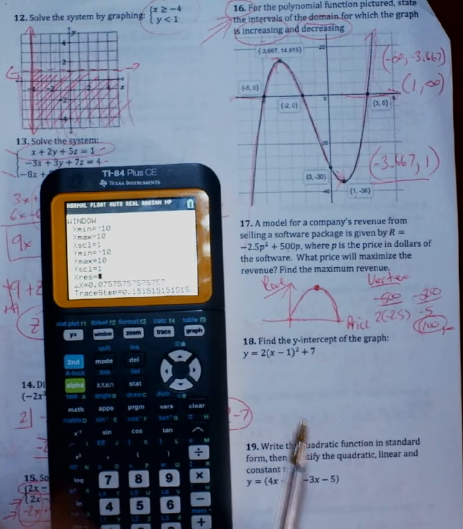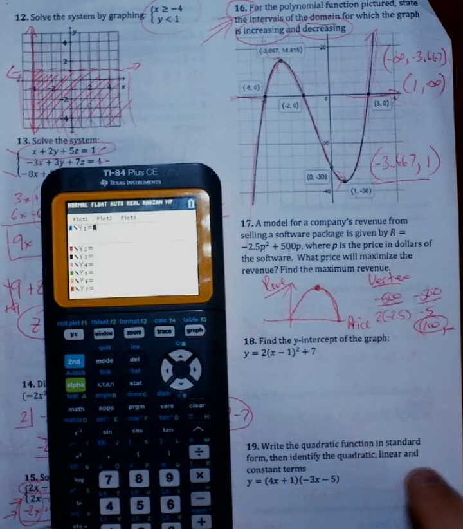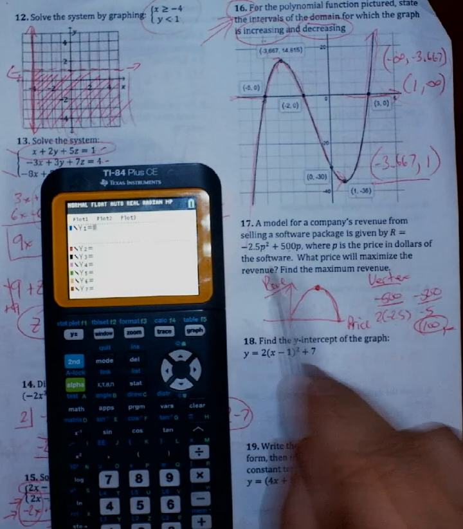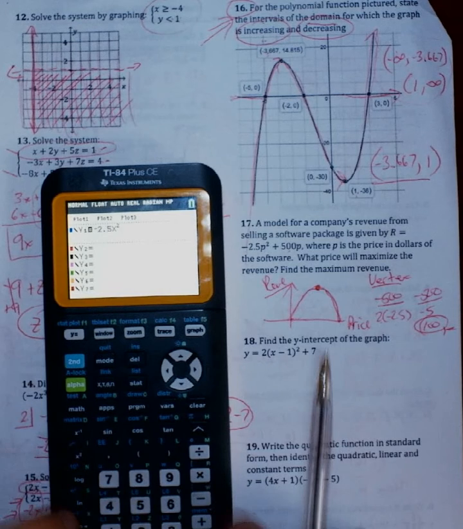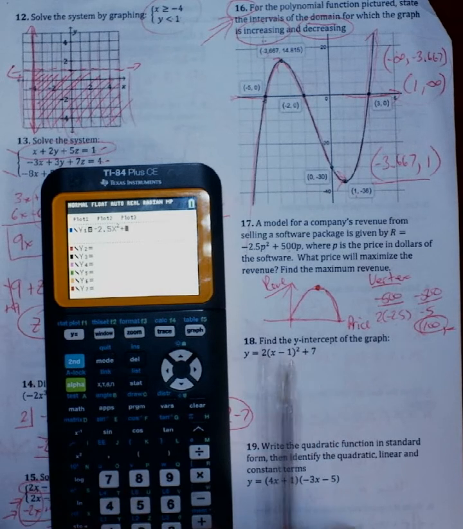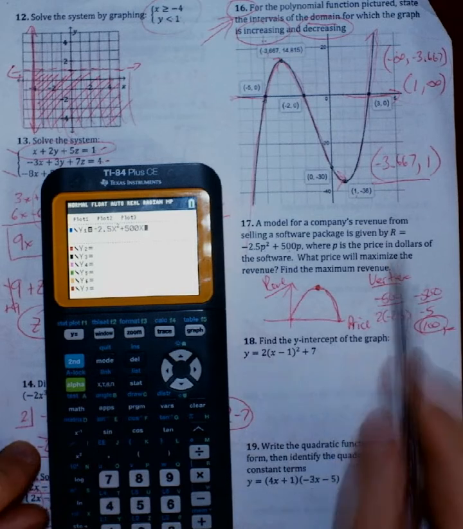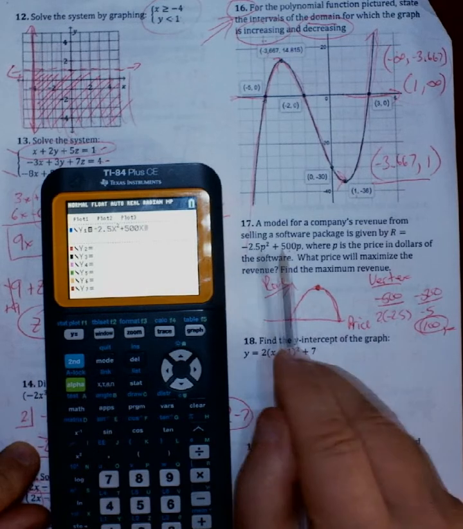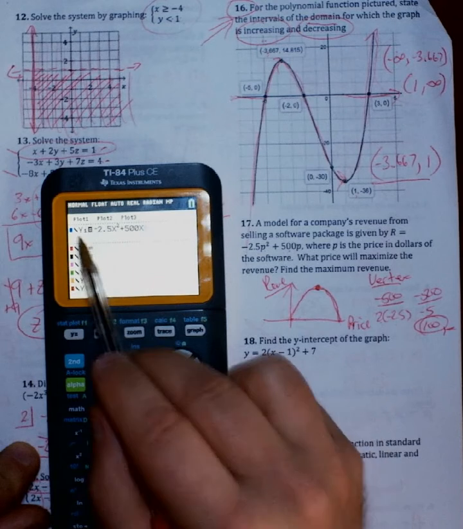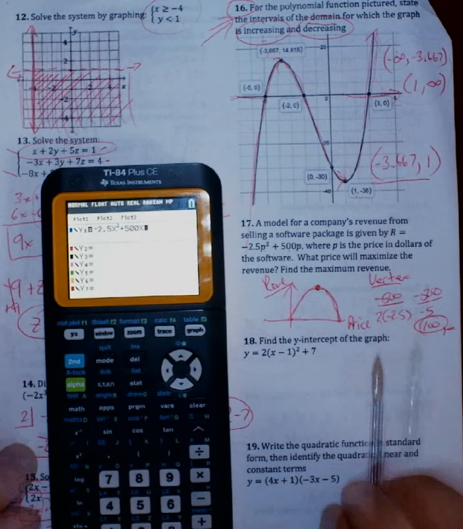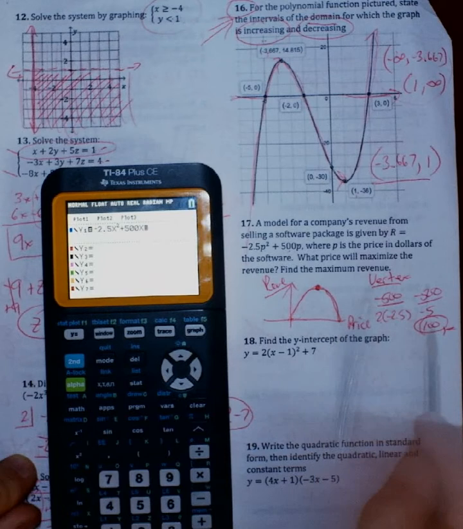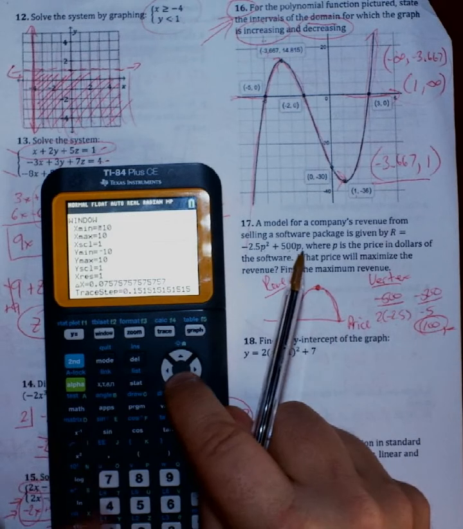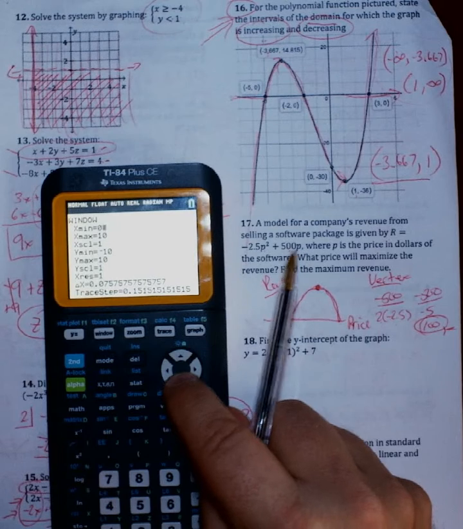If I plug this equation into my calculator, I would have negative 2.5x squared, and then plus 500x. I'm just plugging this in for y. My p becomes my x's, and my y1 is the revenue. And so then I want to graph this. So I know that I'm going to have to go all the way over to 100 already. So I'm going to make my window go from 0 to 200, and I'm going to count by 50s.